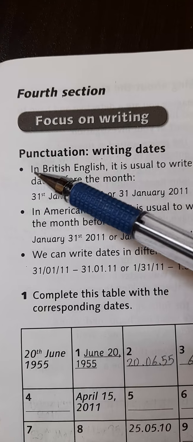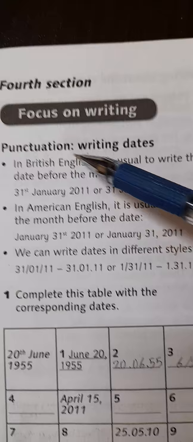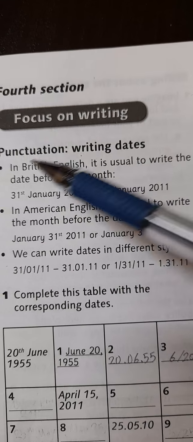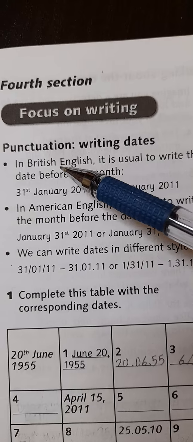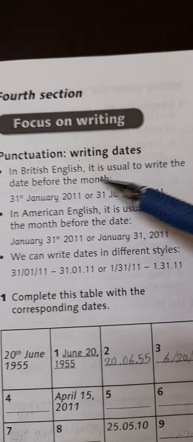We have two ways, in British English or in American English. Now, in British English, it's usual to write the date before the month.